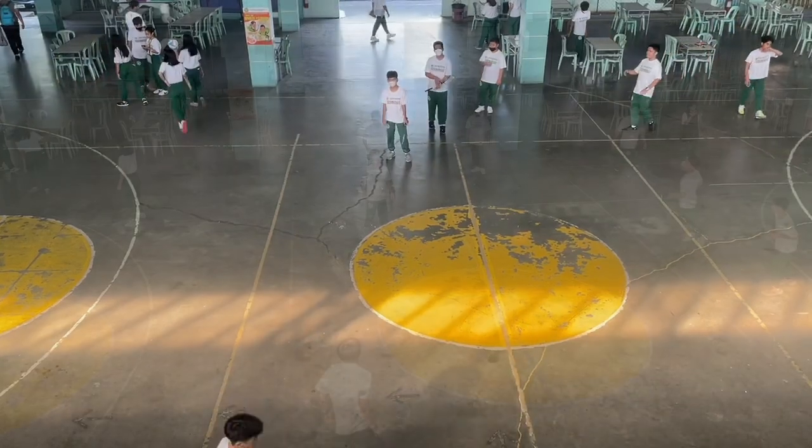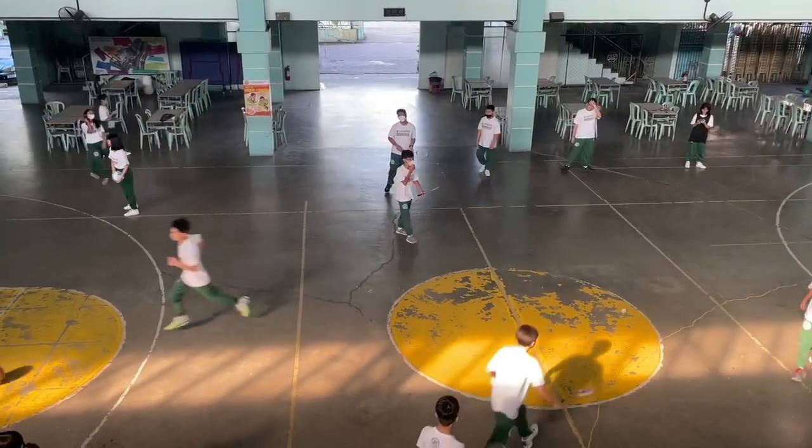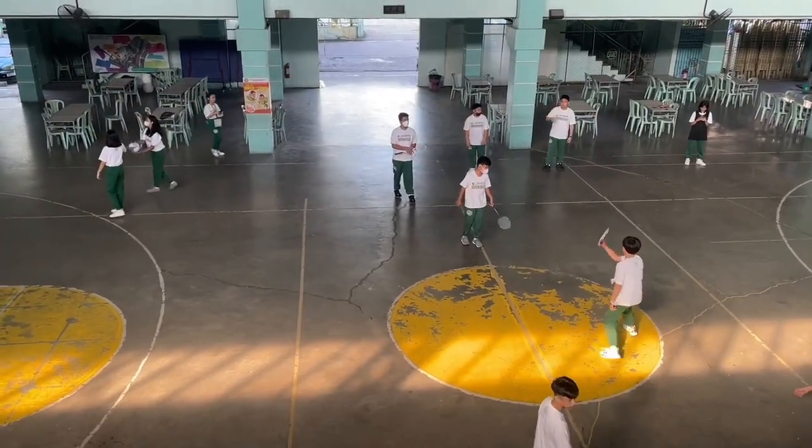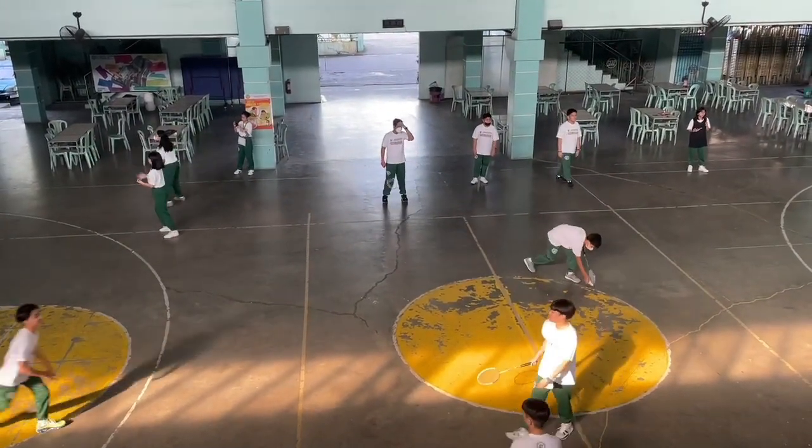Wait, RJ, hindi pa ata sapat ang pinakita natin. Ayon nga! Yung mga example pa!